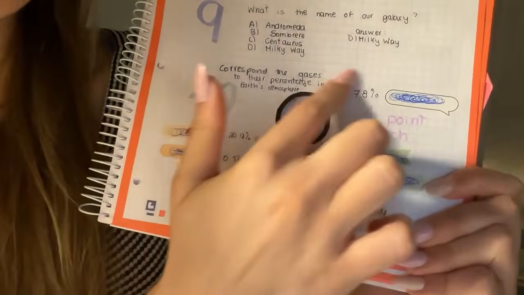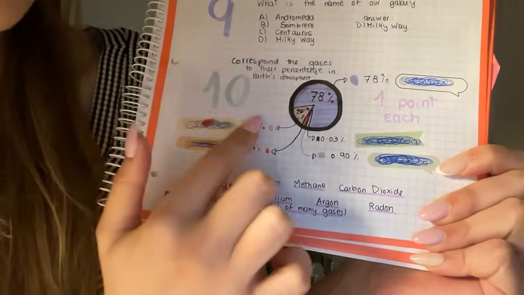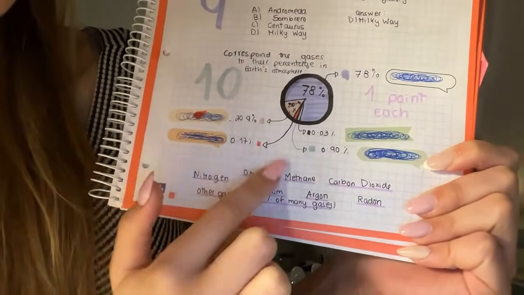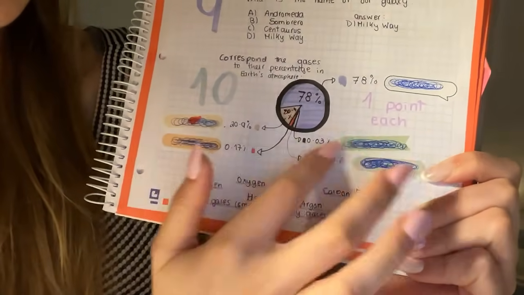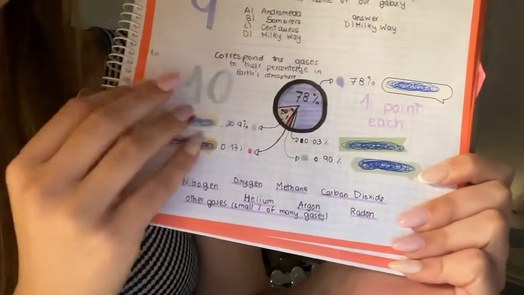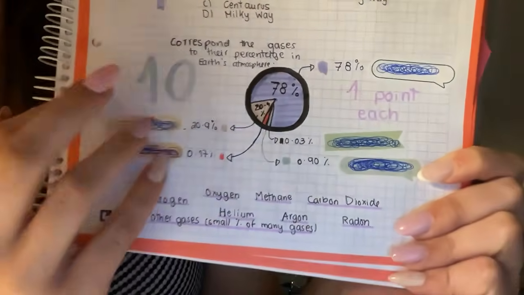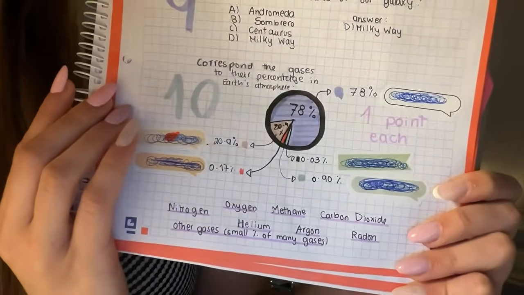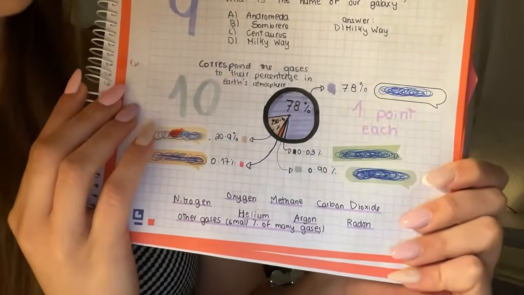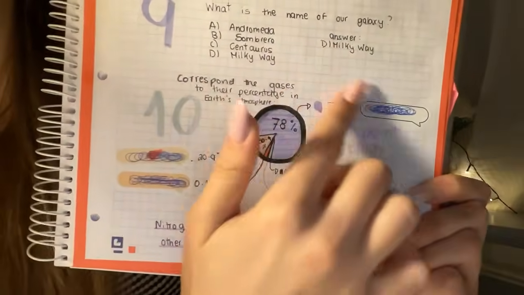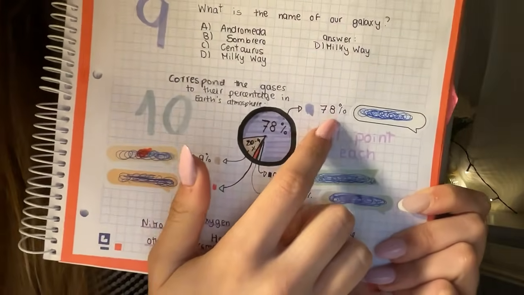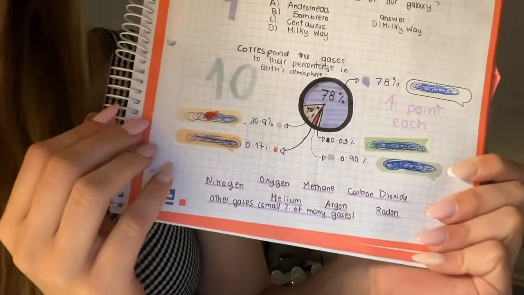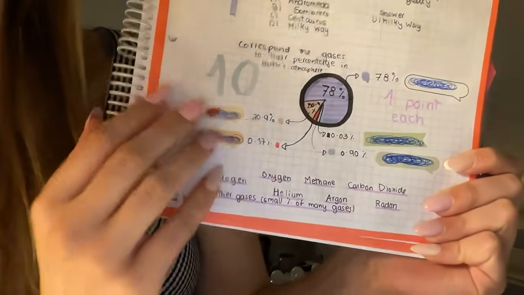So the most abundant, second most abundant, third most abundant, almost 1%, fourth most abundant, and the least abundant out of this pie chart. Okay, so I will reveal the first answer in a little bit. So, which one do you think is the gas that exists in 78% in our atmosphere? We're at 78%.